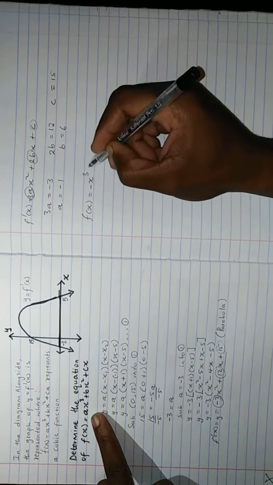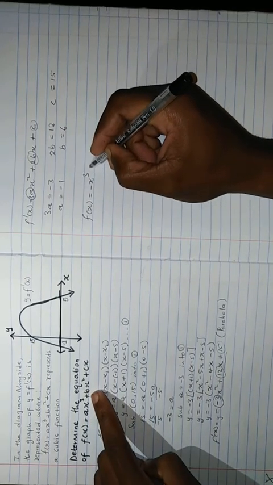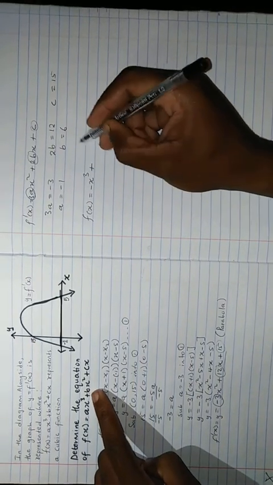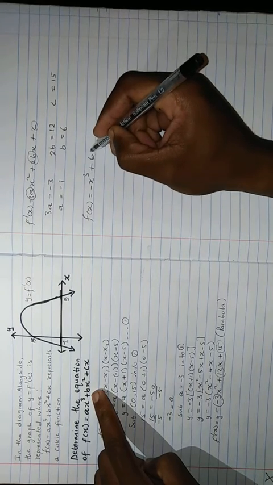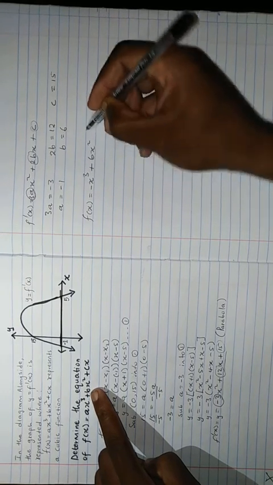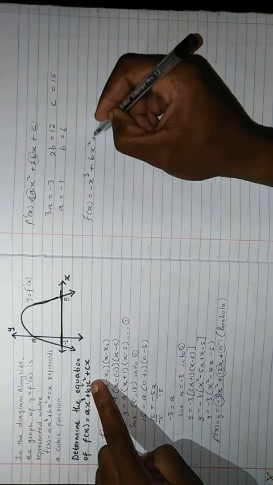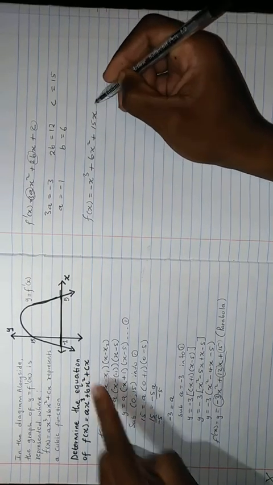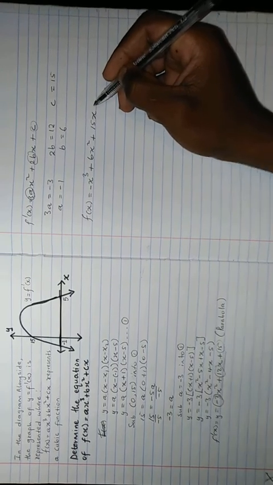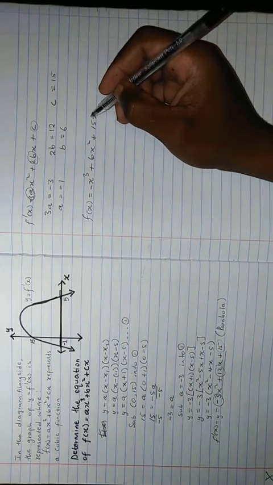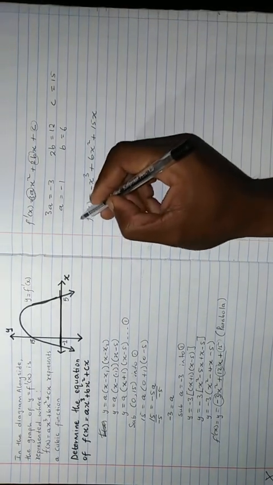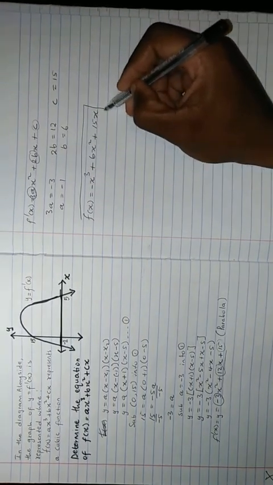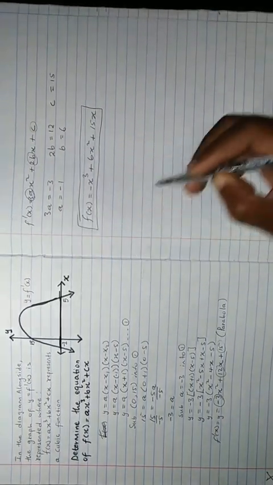That's our f of x. Plus what is the value of b? The value of b is 6, 6x squared. Plus what is the value of c? The value of c is 15, 15x. So in other words, this is our cubic function.